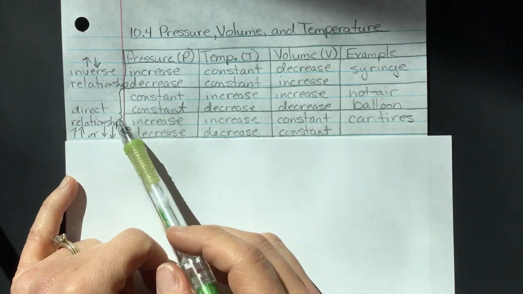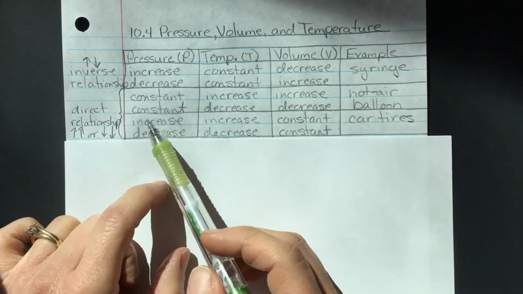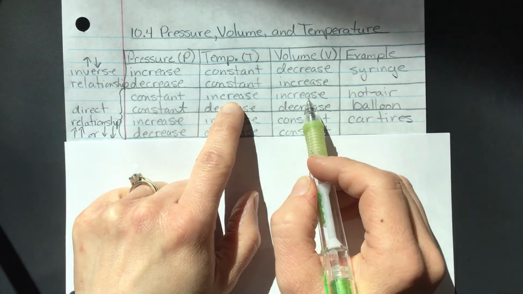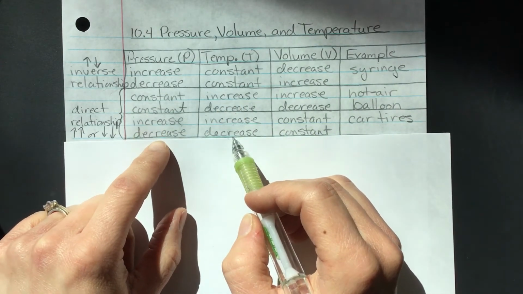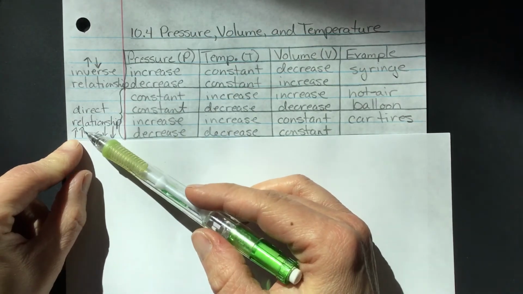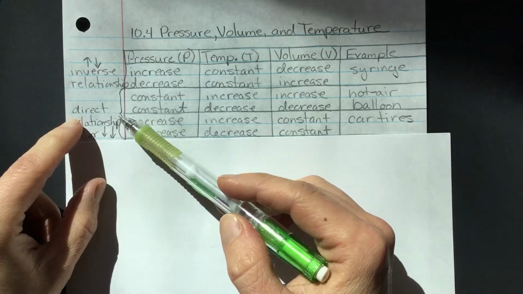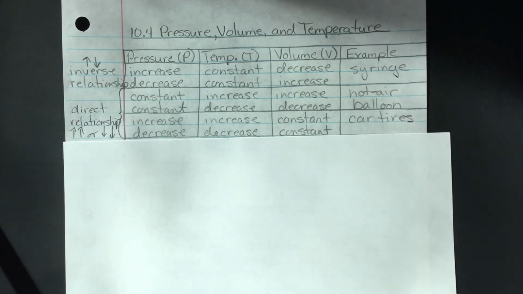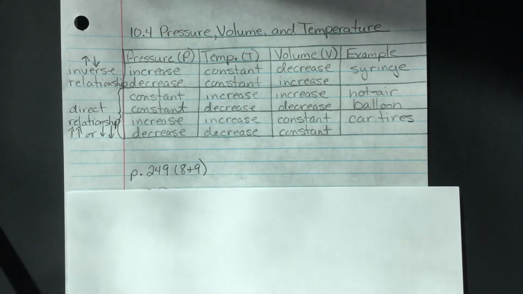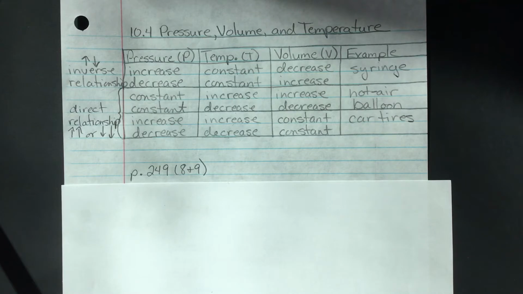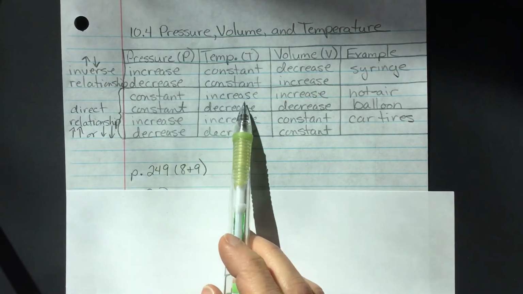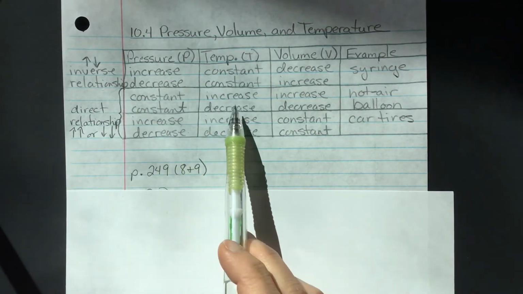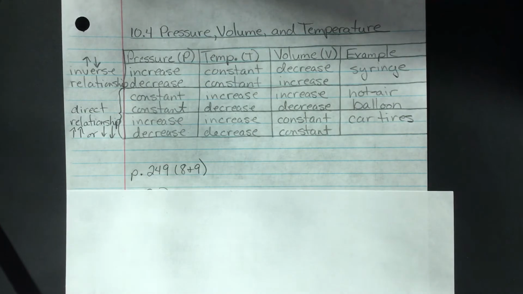Now I have off to the side here with the hot air balloon and the car tires, notice increase, increase, decrease, decrease, increase, increase, decrease, decrease. When both quantities go up or both quantities go down, we call that a direct relationship. So for pressure and volume, they have an inverse relationship. For pressure and temperature, and volume and temperature, they have a direct relationship.